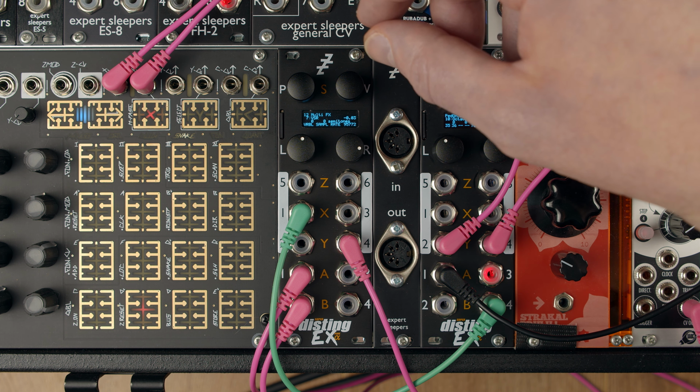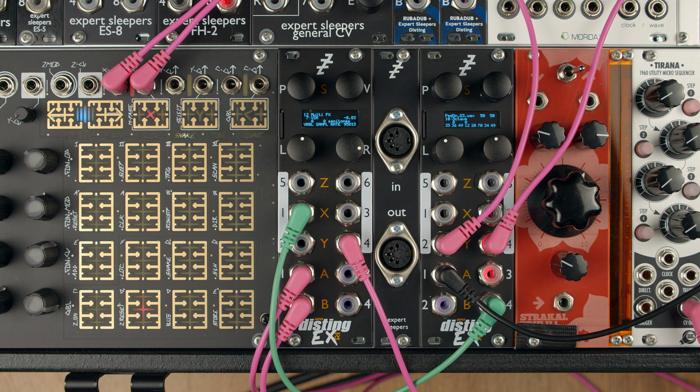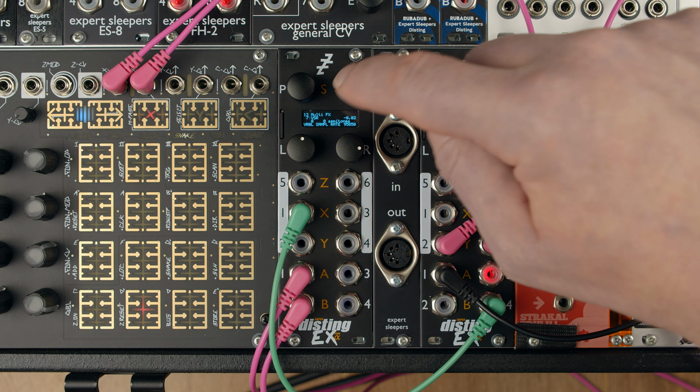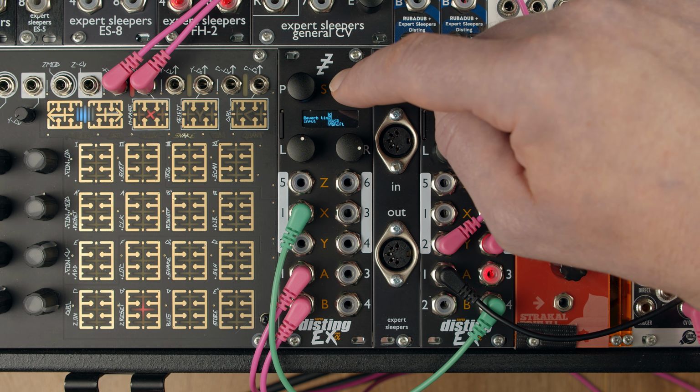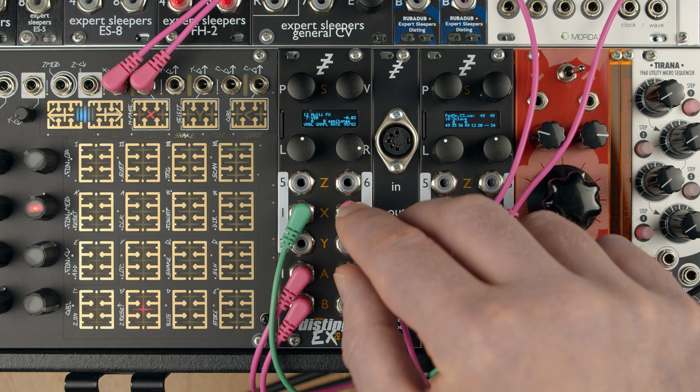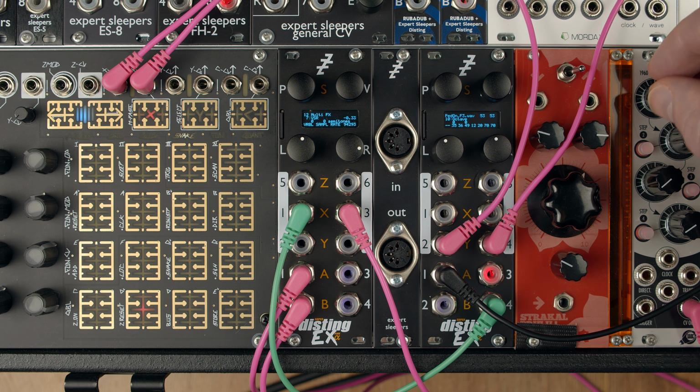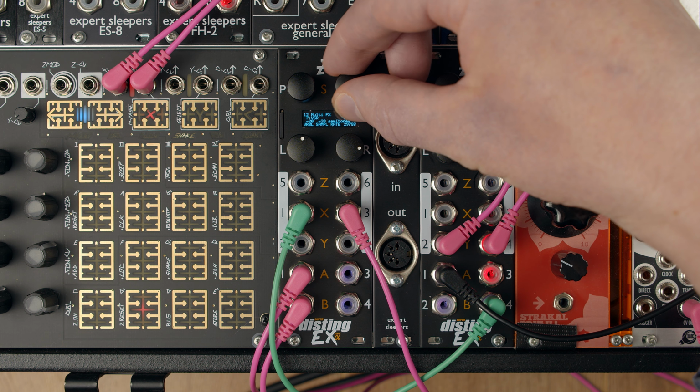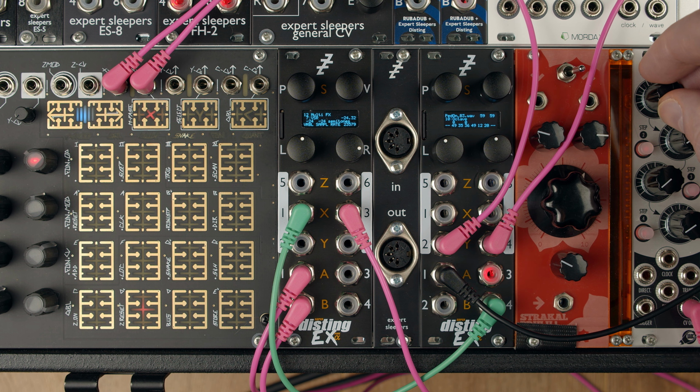But as I say, the fun comes when you put a CV control on this. So let's take my thing and it's input 3. And because my Tirana can only go up, I'm going to put it down on the parameter.